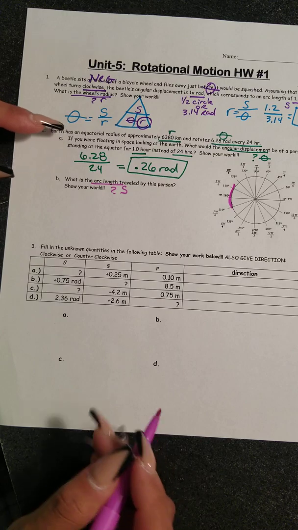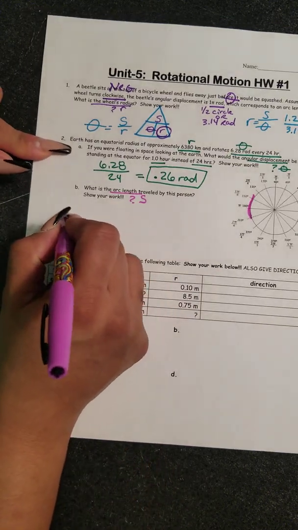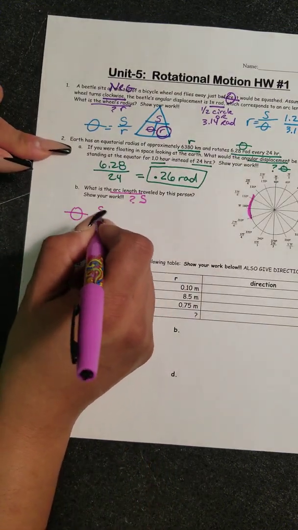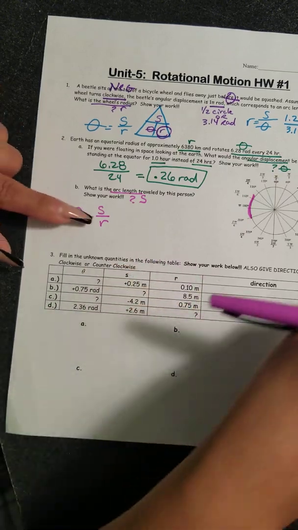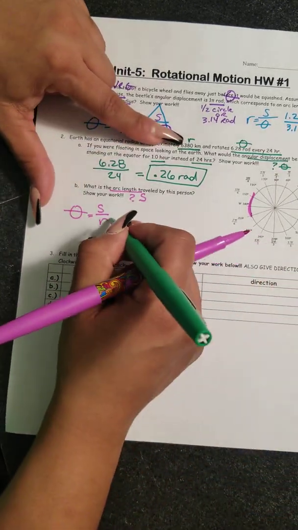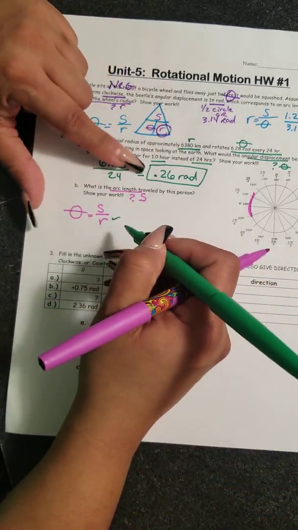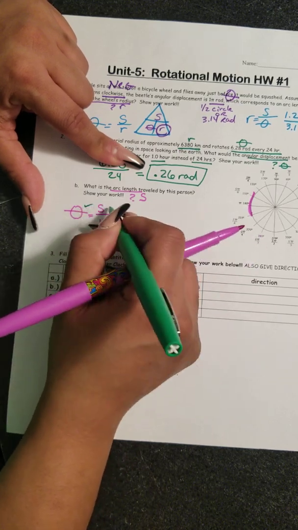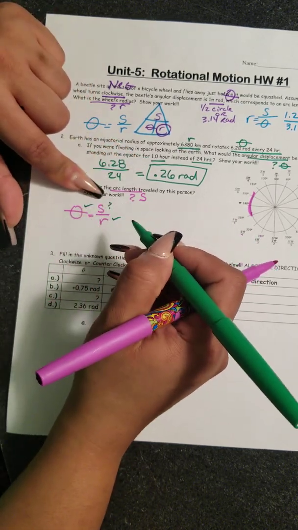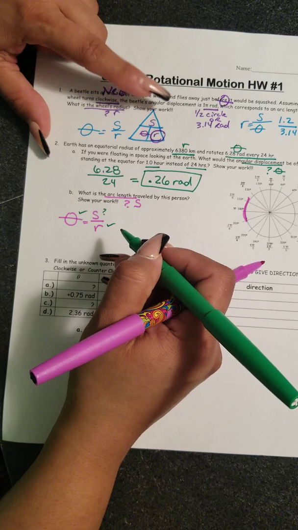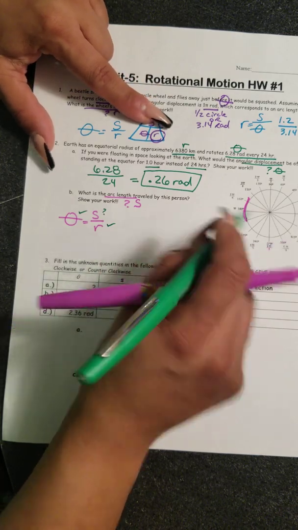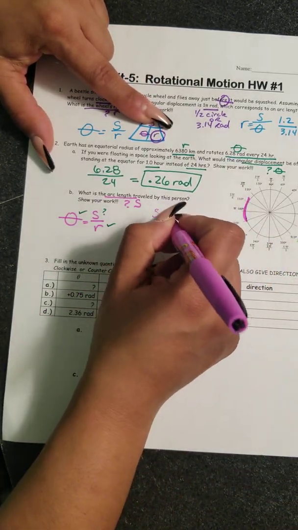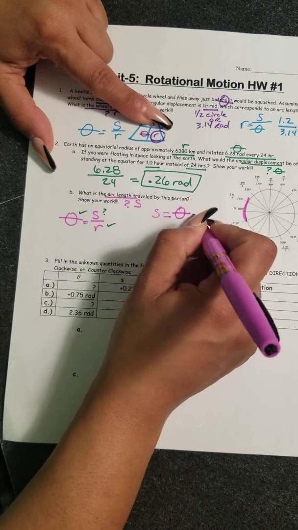Now, let's look at the equation, theta equals S over R. They gave us R, check. They gave us theta, which is over here, check. We're looking for S. So I need to rearrange this into the triangle. Here it is. S equals theta times R.